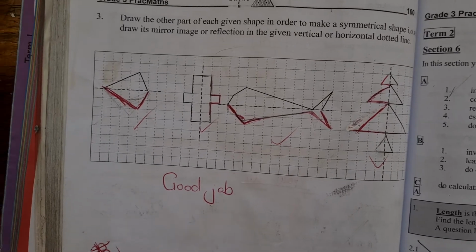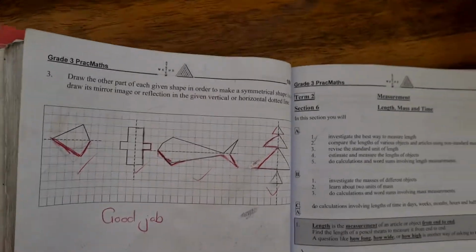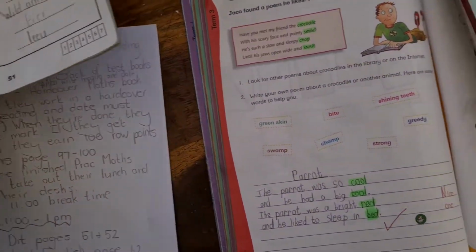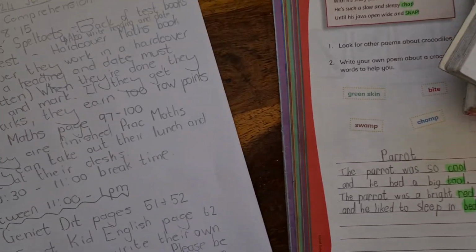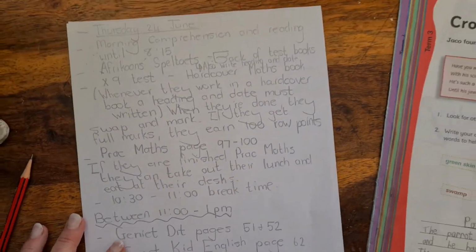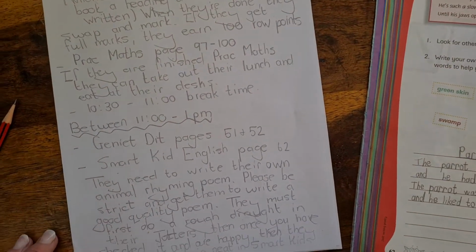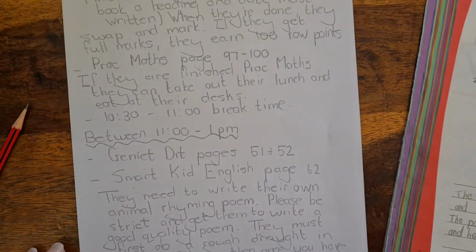All right, and that's the maths for today. Like I said, it's much easier than what they did yesterday. All right, that should take you up to break time or lunchtime. If by 10 o'clock they finish, they can start eating at their desk, and then from 10:30 to 11, they can go out and have a run around.